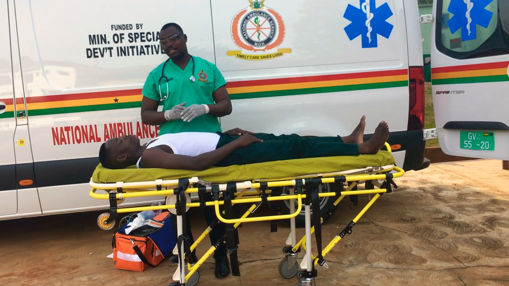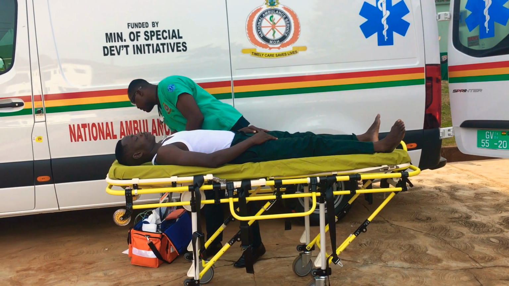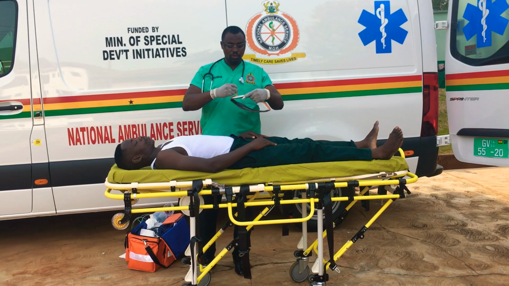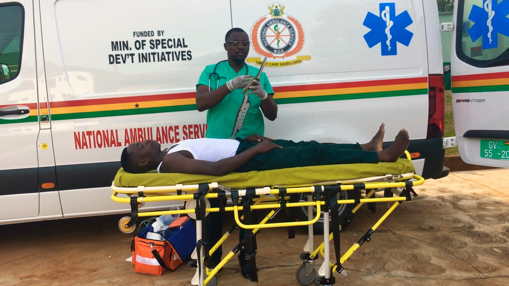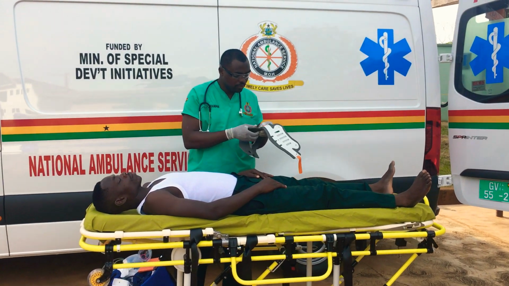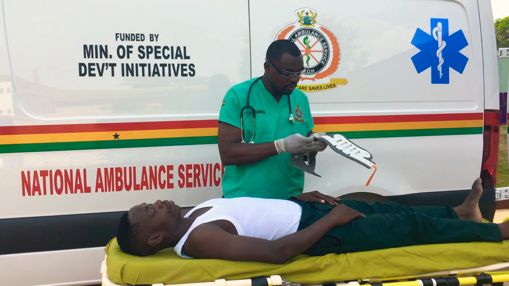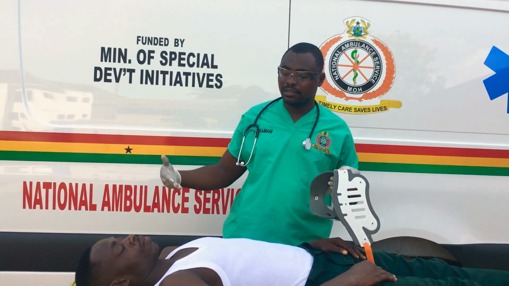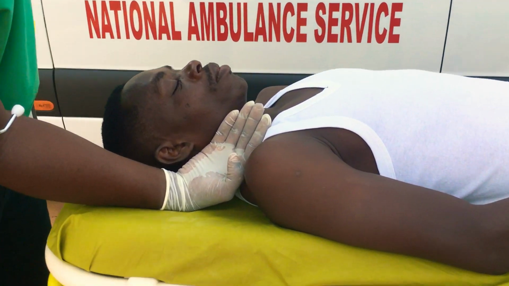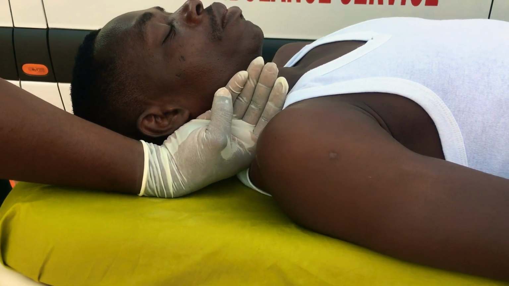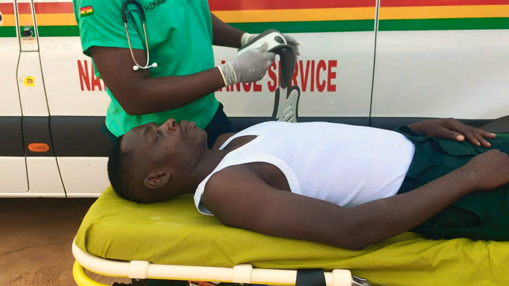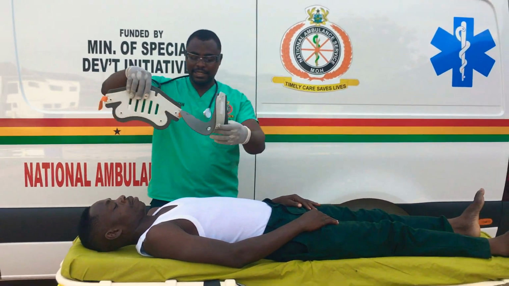Now, after you assess that, you need to apply a rigid-sized cervical collar. So you open it, and then you get it in shape. Then you need to measure. So we have 4 fingers. 4 fingers means this finger is able to fall under the chin of the victim. And then you apply the C collar.